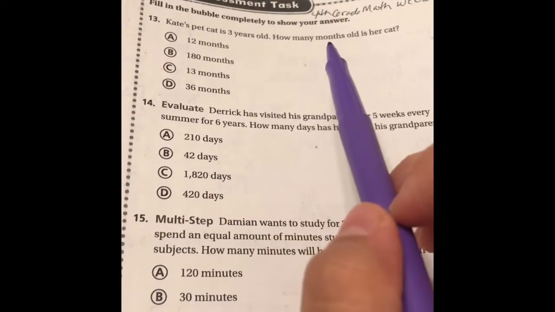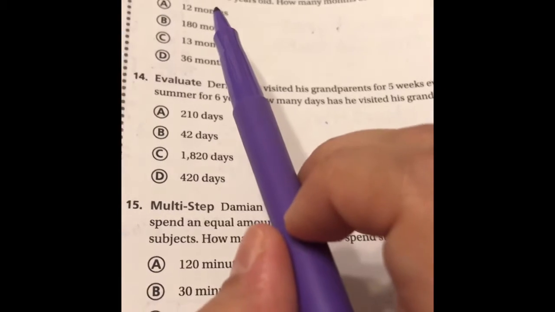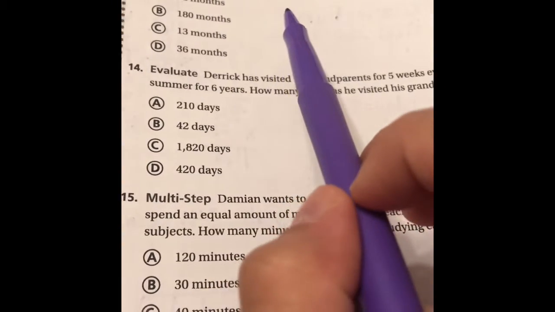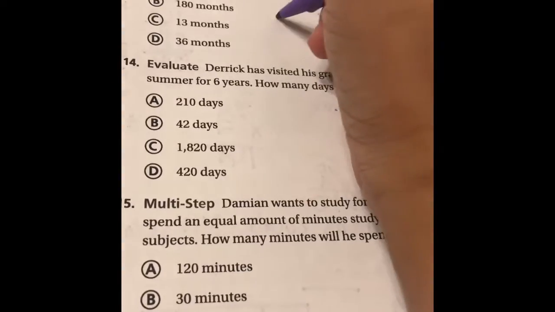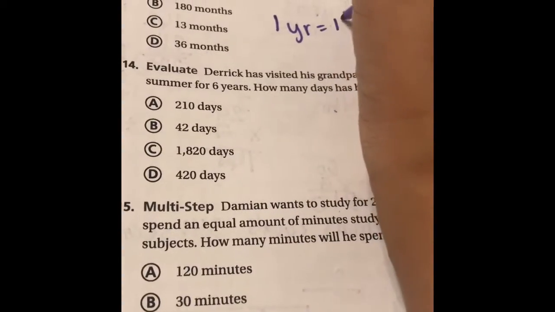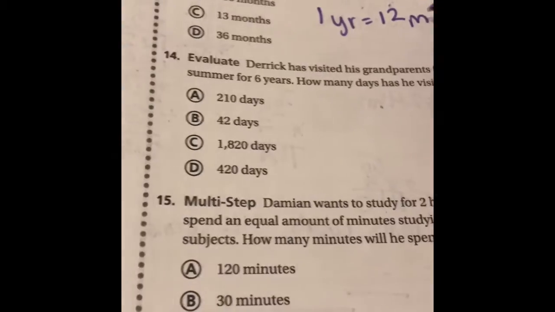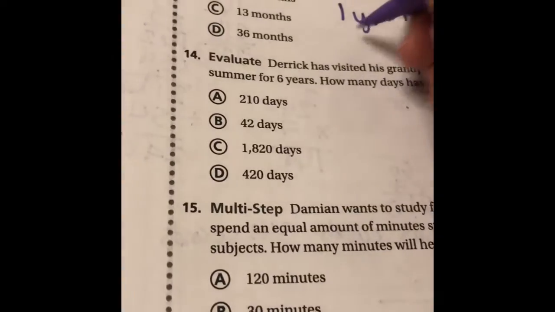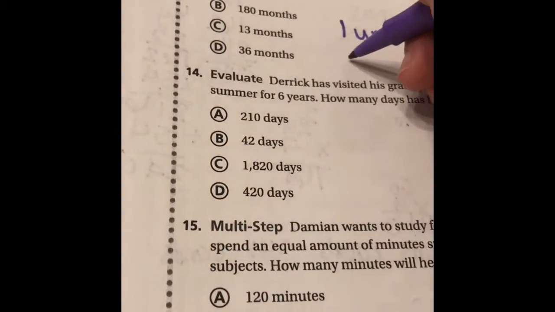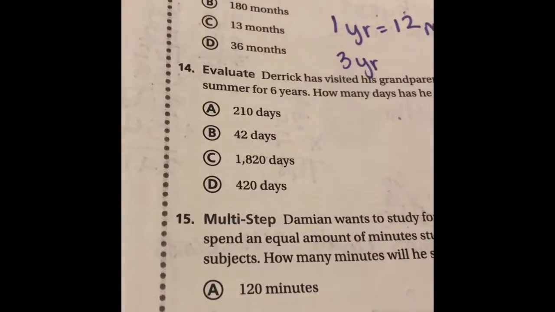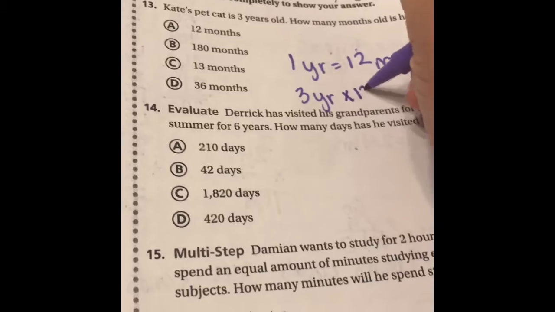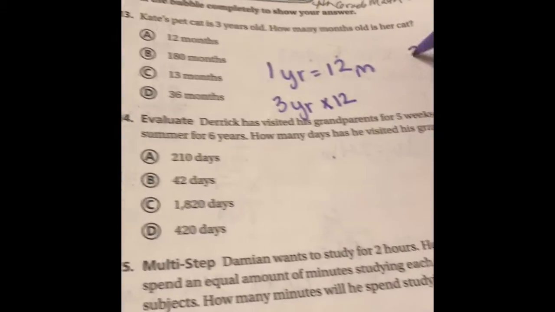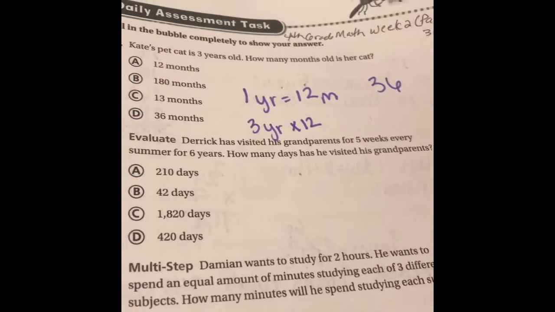The daily assessment task. Kate's pet cat is 3 years old. How many months old is her cat? Okay, so we know 1 year equals 12 months. But we have to know 3 years. We have to multiply 3 times 12, which is going to give us 36 months.